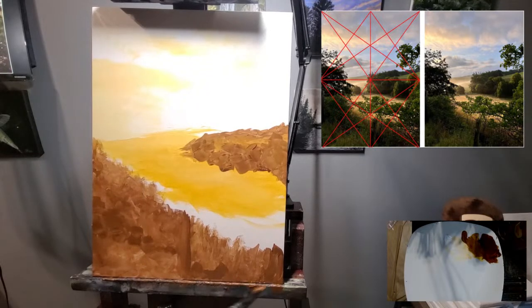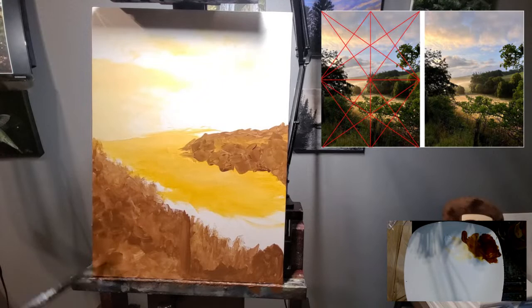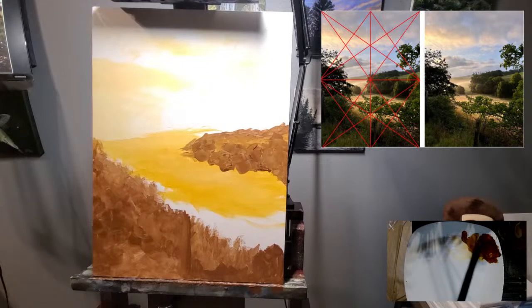And that lets us know we're here in the darks, in the shadows. It gives us a sense of what's going on there. So we'll keep developing that, but you can start to see what I mean and what's going on.